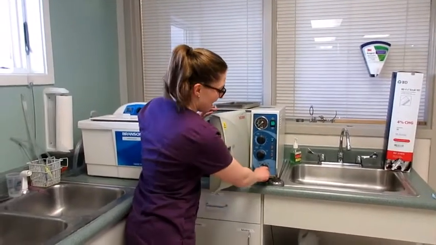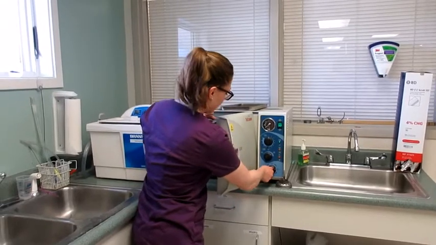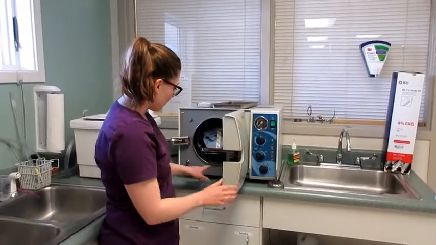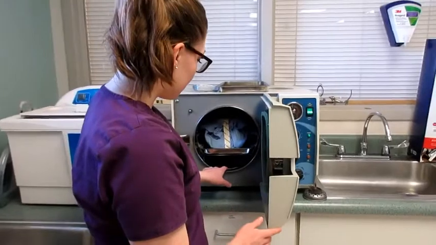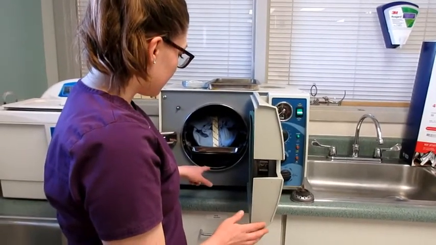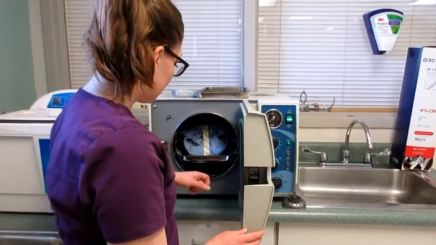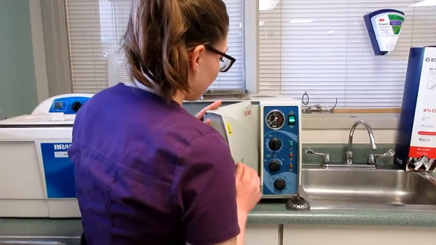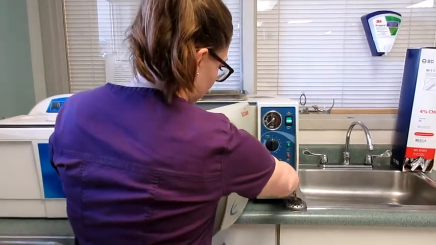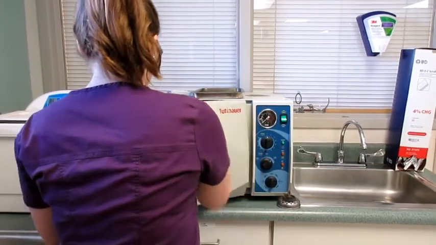So then we turn our knob to fill water. So we watch our water come up just above this little dip in the autoclave. And then we turn to sterilize. And shut.